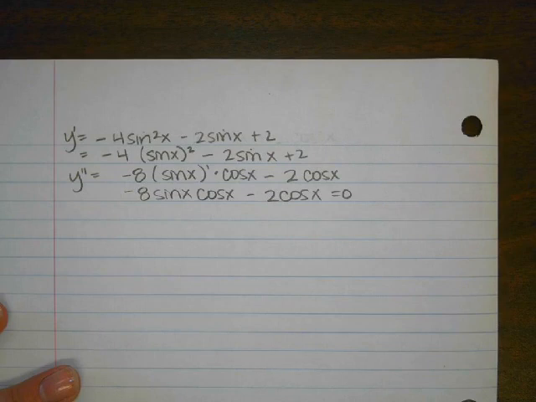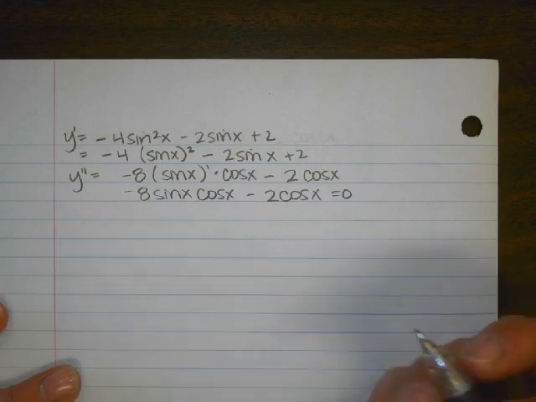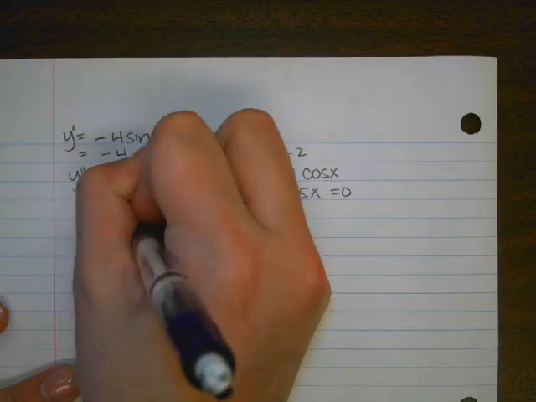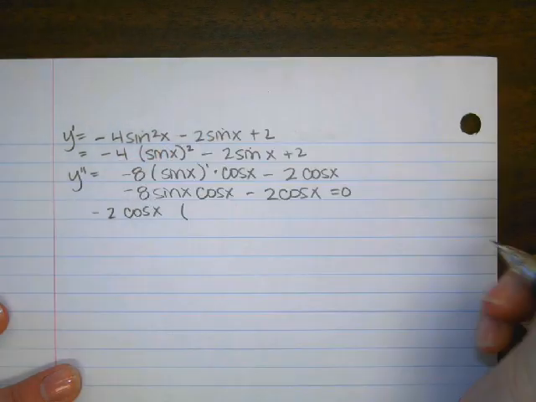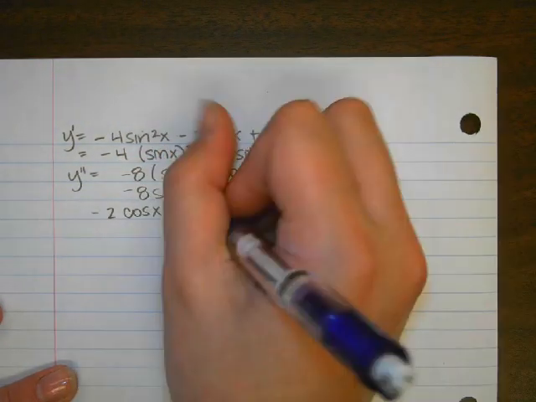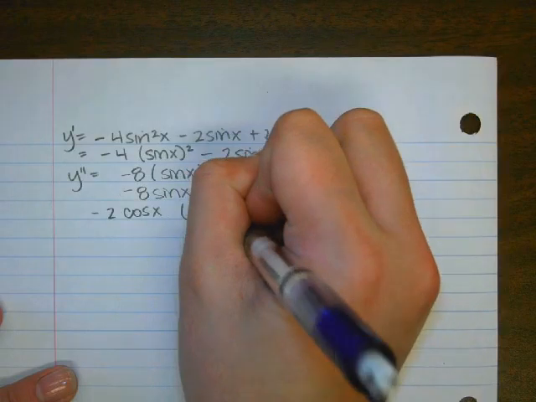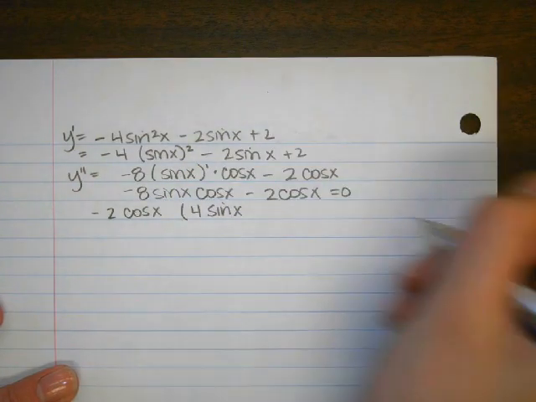Okay, so I'm going to go ahead and take out my GCF, which would be negative 2 cos x. And then write my leftovers, which would be positive 4 sine x plus 1.